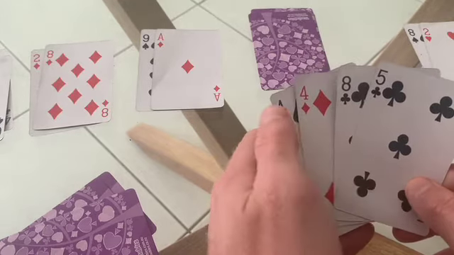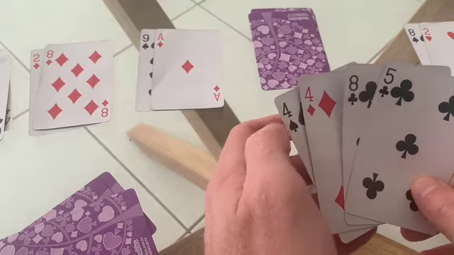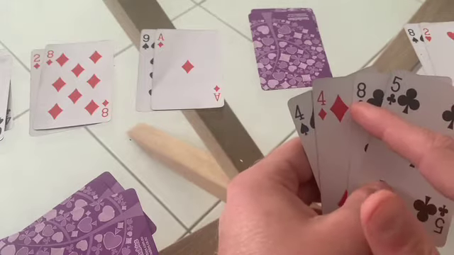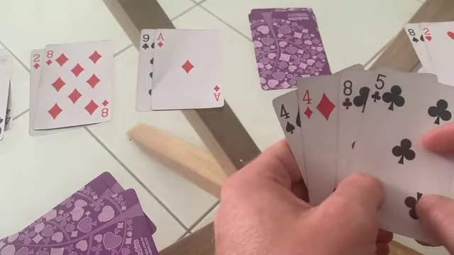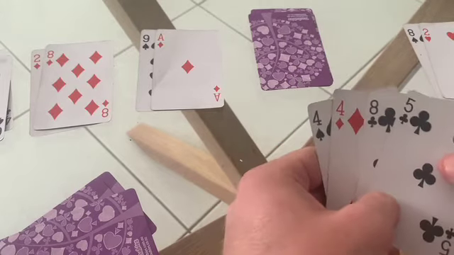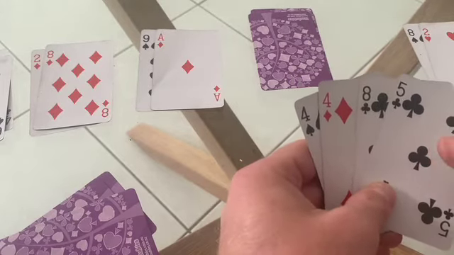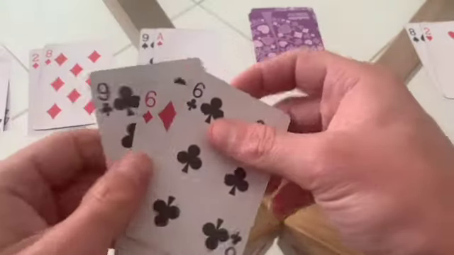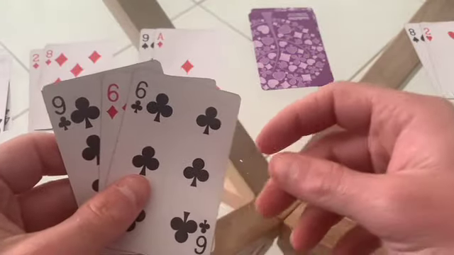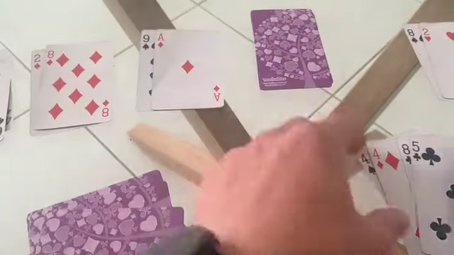They could ask for a 6, because 4 and 6 makes 10. They could ask for a 2, because 2 and 8 makes 10. Or they could ask for a 5, because 5 and 5 makes 10. We're going to ask for a 5. This player turns over, no 5. They would say go fish. So go fish, we get a 3. So it's now this player's turn.